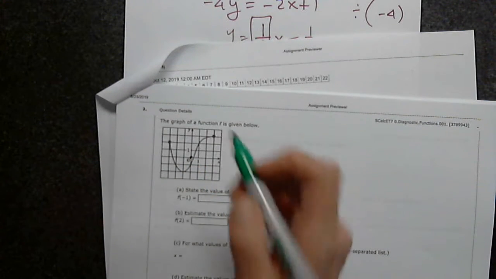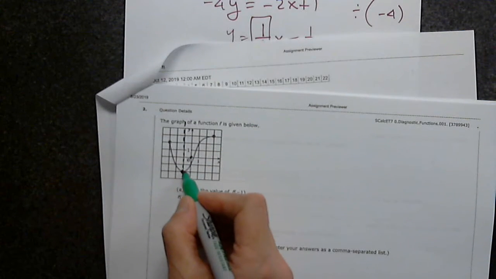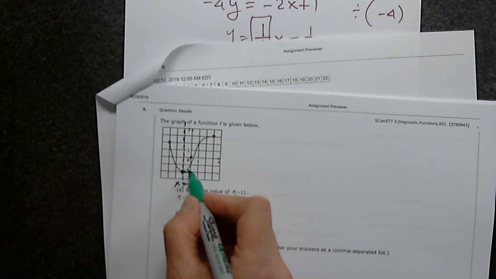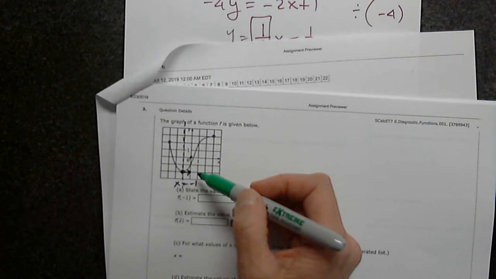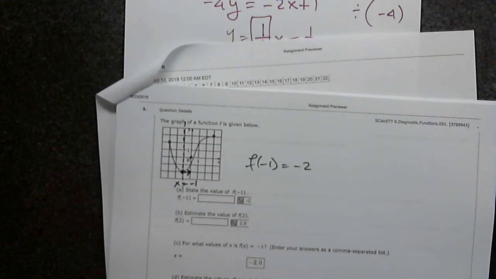For f of -1, I draw or imagine I draw a vertical line, x equals -1. It crosses the graph at this point, and I will be reading the y value. Can anyone read the y value? Right, so f of -1 equals -2.